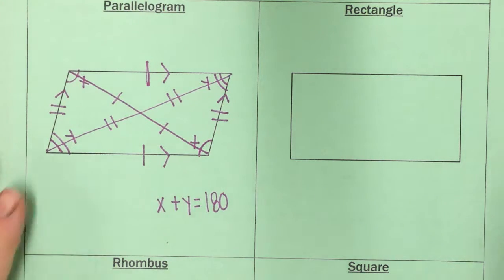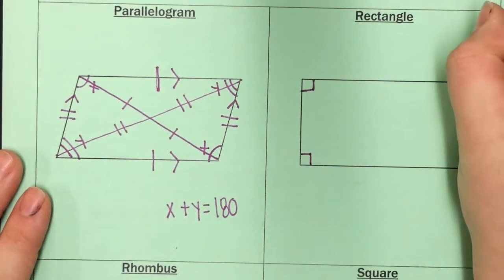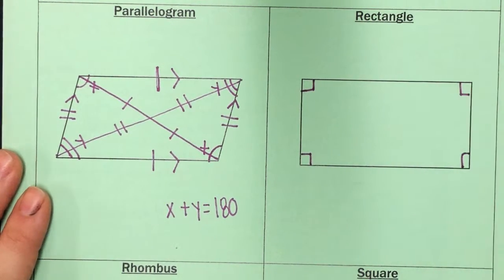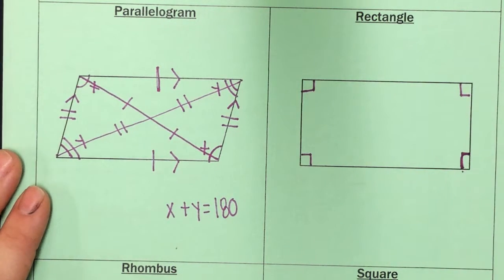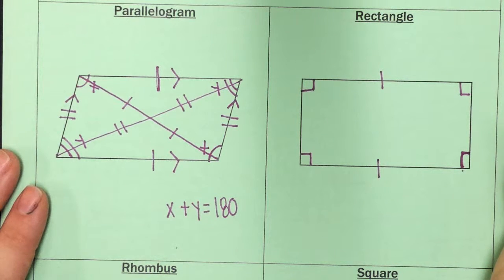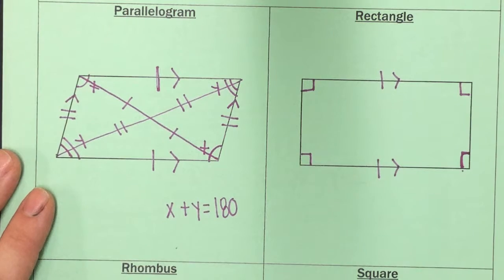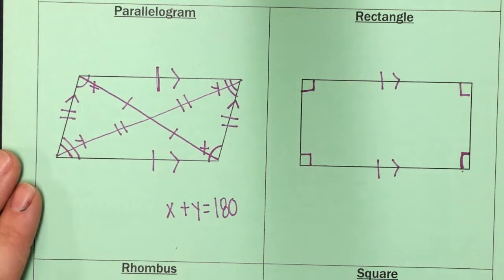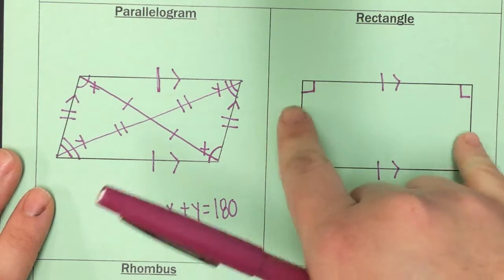Yes. All four are right angles. This side is congruent to this side. Are they congruent and parallel? Yes. The other sides are congruent too.